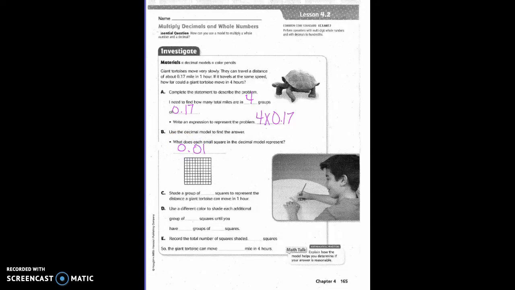Shade a group of 1,700 squares to represent the distance a giant tortoise can move in 1 hour. So we would do a whole line, and then how many of the next one? 7. So all but 3, right?